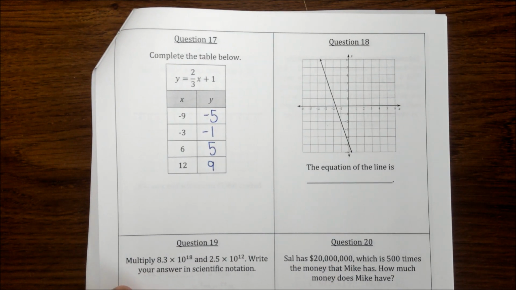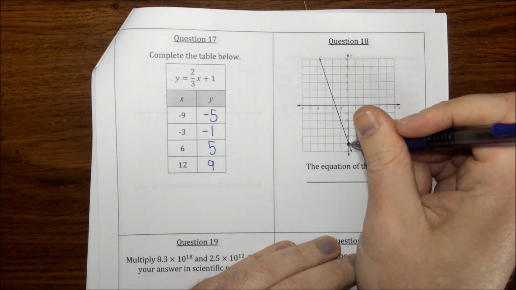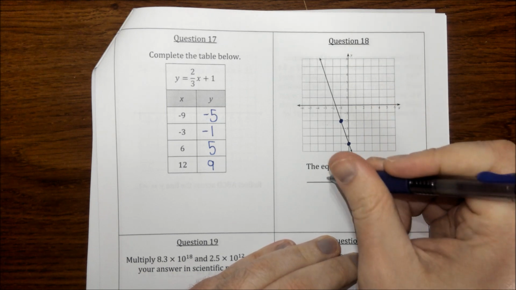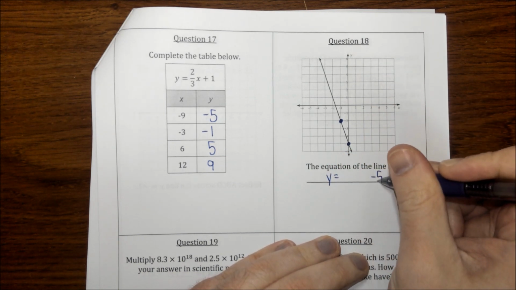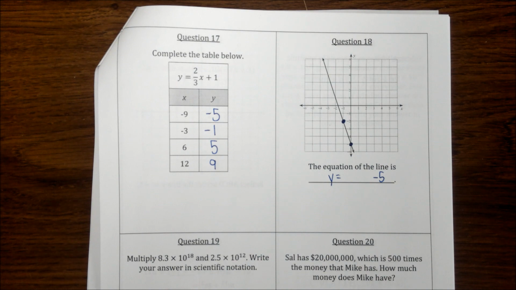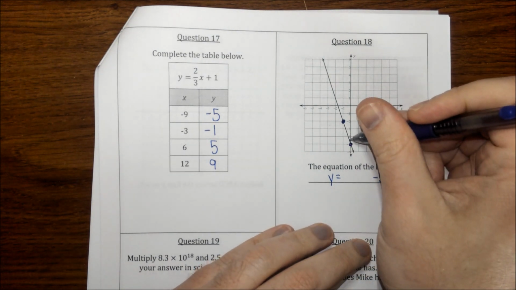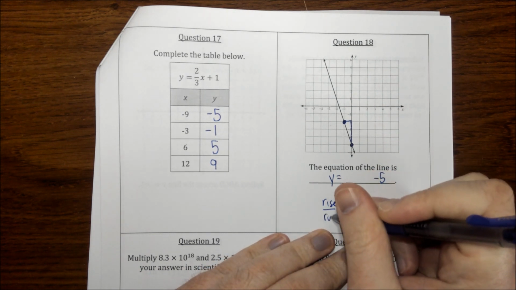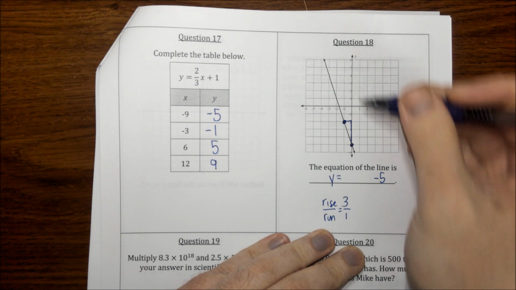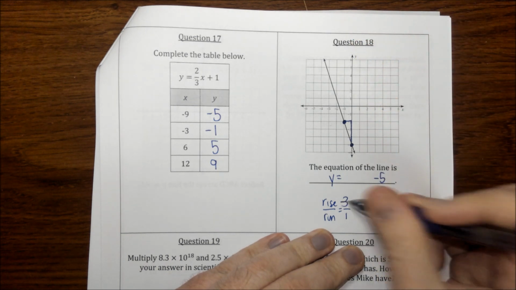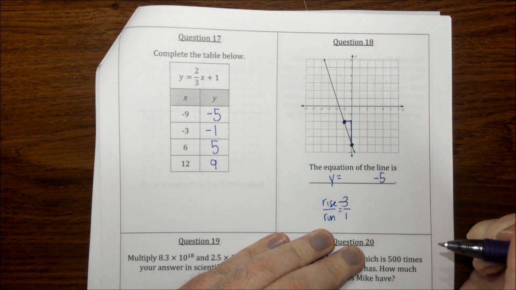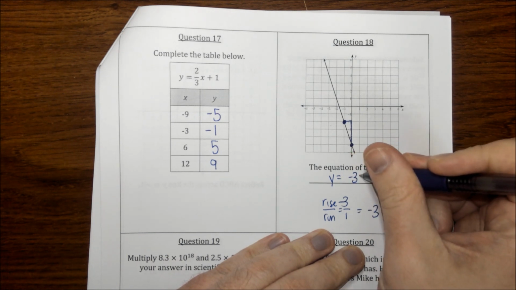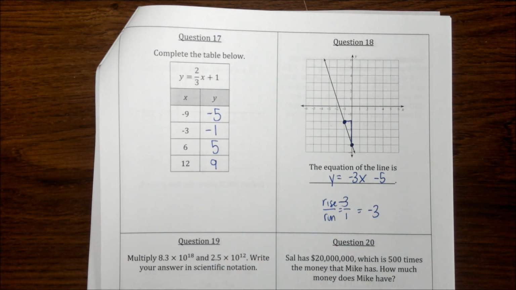Question 18 wants to know the equation of this line. So we need 2 points. There's 1. There's the other. That's the y-intercept, so we know our equation is going to have a -5 on the end. And then our equation slope is rise 3, run 1. So our rise is 3 and our run is 1. And since the line is going downhill, one of these numbers needs to be negative. And -3 over 1 simplifies to -3. So our answer is -3x minus 5.